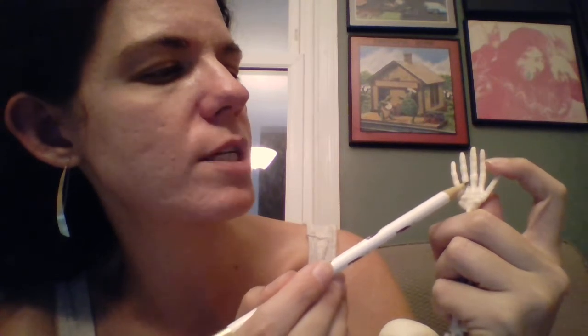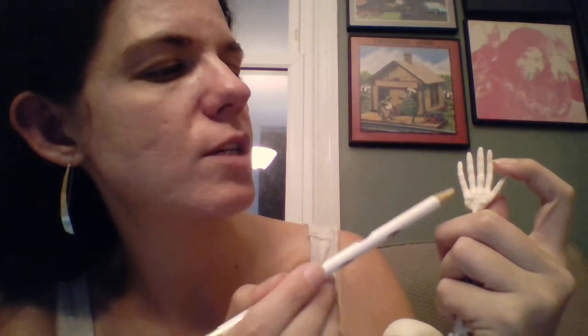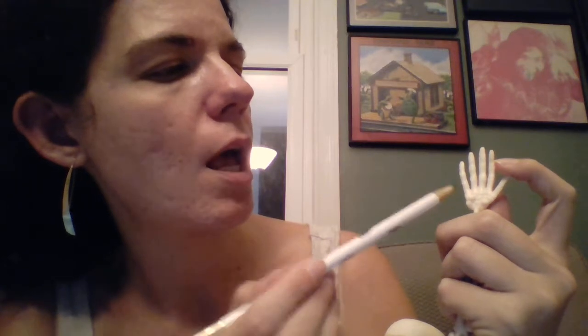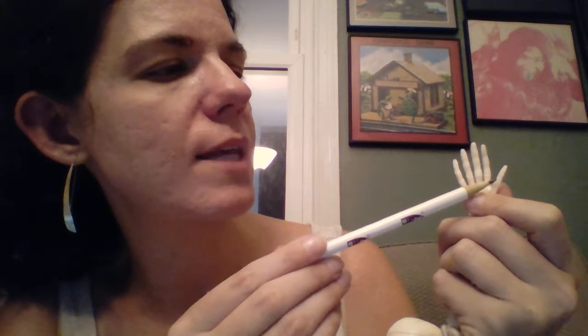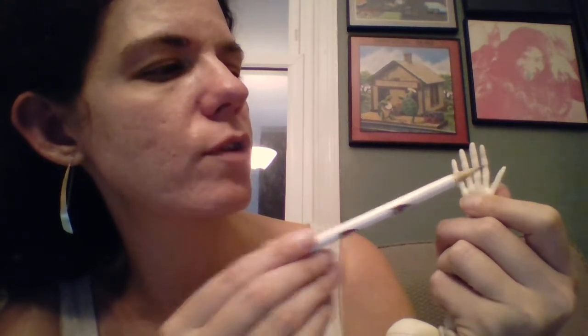We have the metacarpal of the first digit, metacarpal of the second digit, metacarpal of the third digit, metacarpal of the fourth digit, metacarpal of the fifth digit. Then again, the thumb only has two phalanges. We have the proximal phalanx of the first digit and the distal phalanx of the first digit.